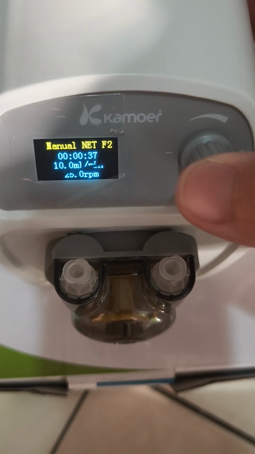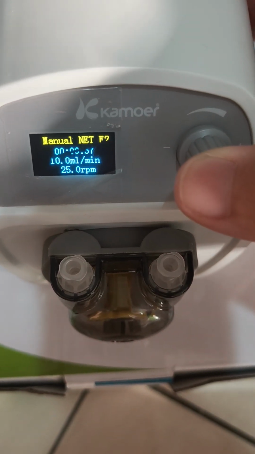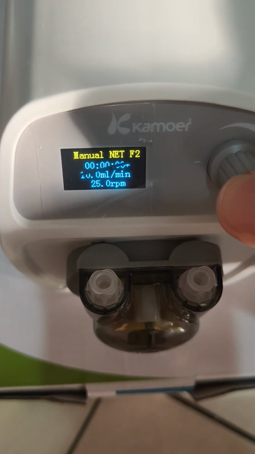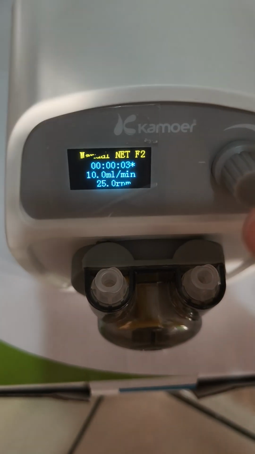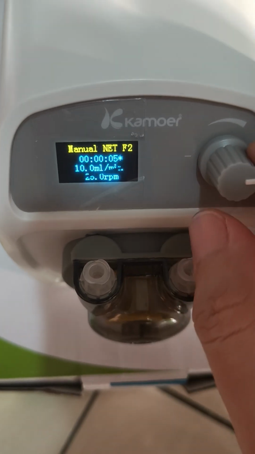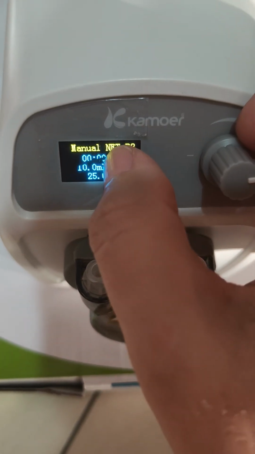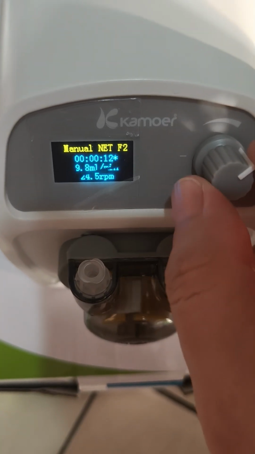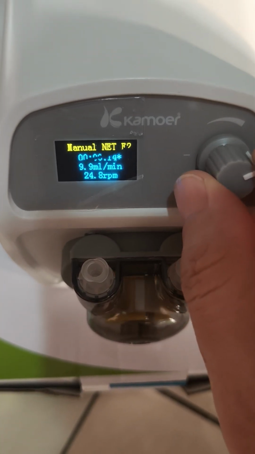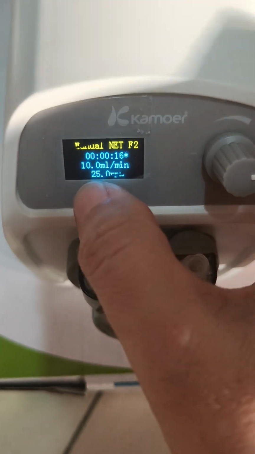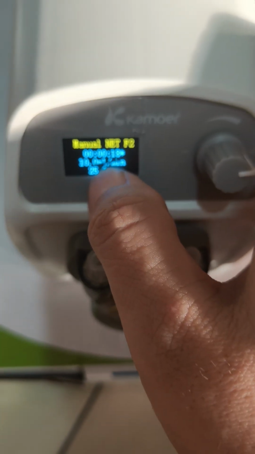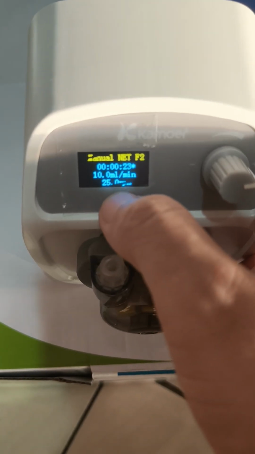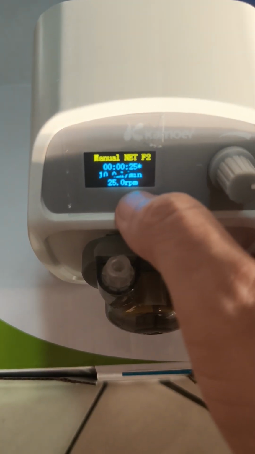When you turn on the pump, it shows the type of working status. Then you can start to work, counting the time by the second, minute, and hour. At this moment, you can rotate the button to control the speed. For example, we do 10 millimeter per minute. Then we display the rotating speed is 25 RPM.